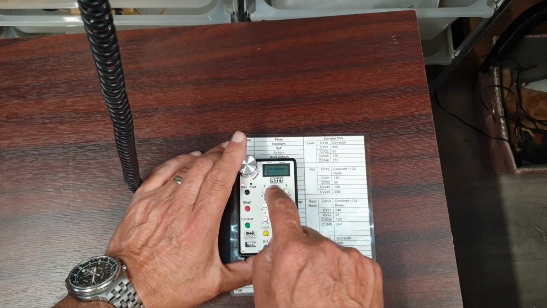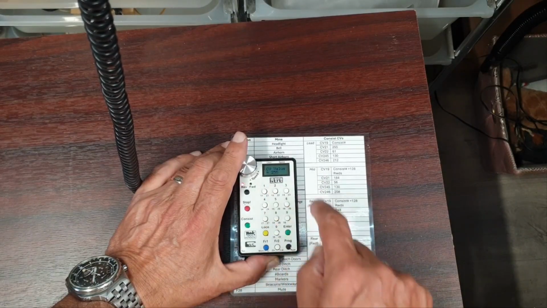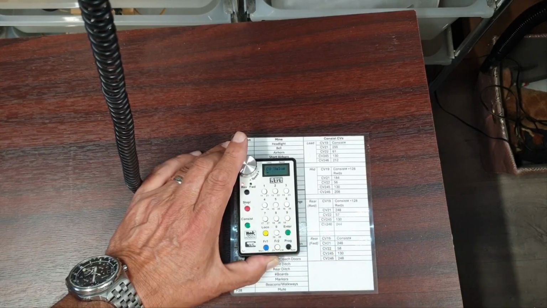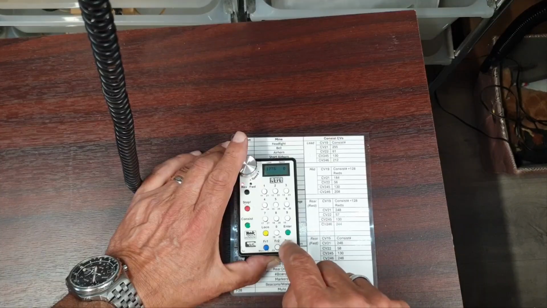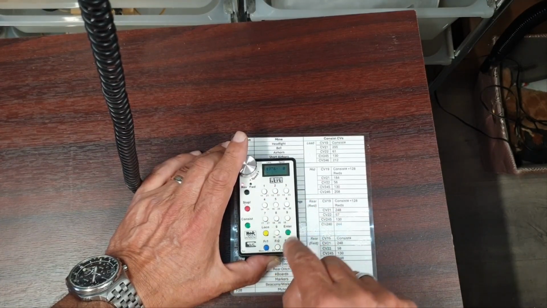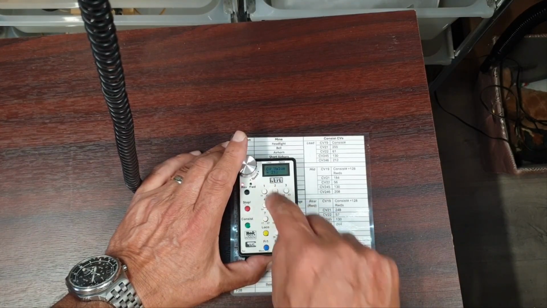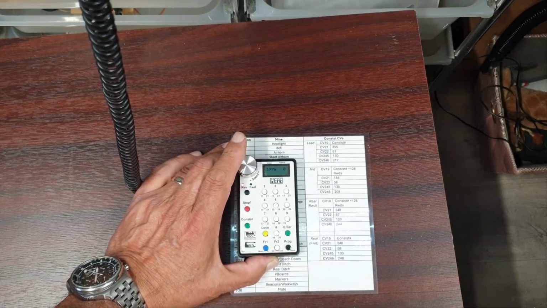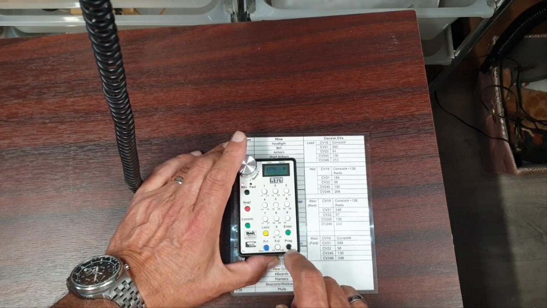So I'm going to start off with CV21 and enter a value of 255, and then CV22, a value of 61, and then CV245, which is a value of 130, and CV246, which is a value of 212. So now I've got all its values set up. Now I'm going to put it into the consist.